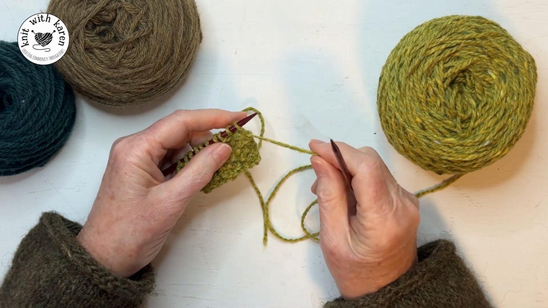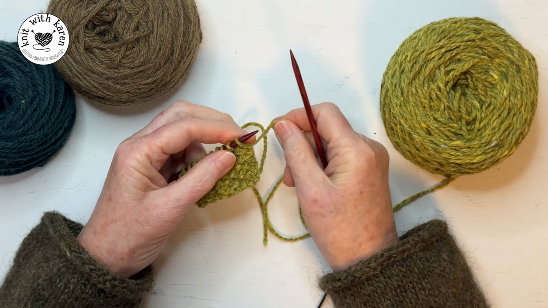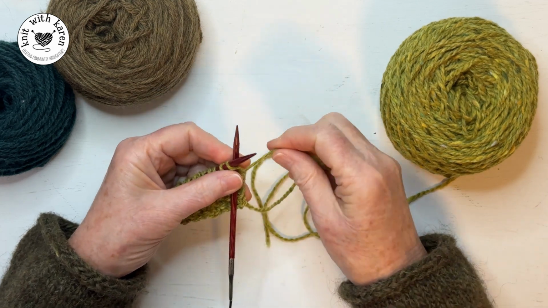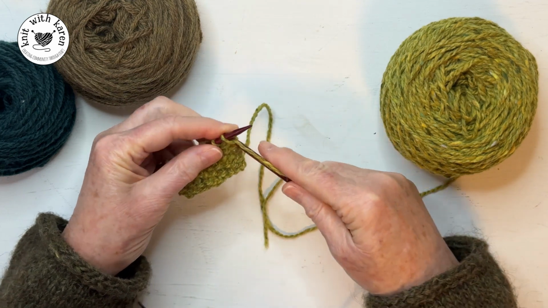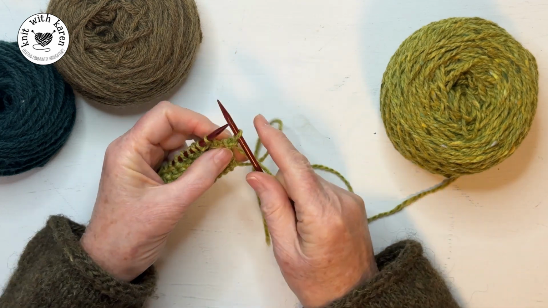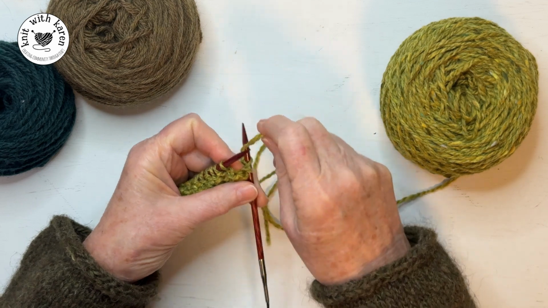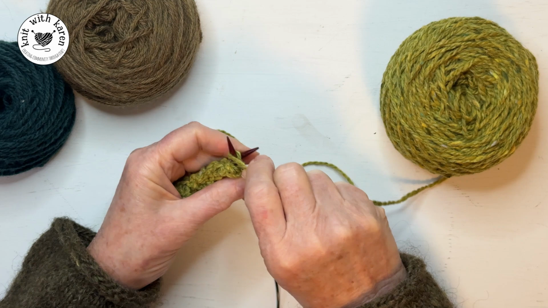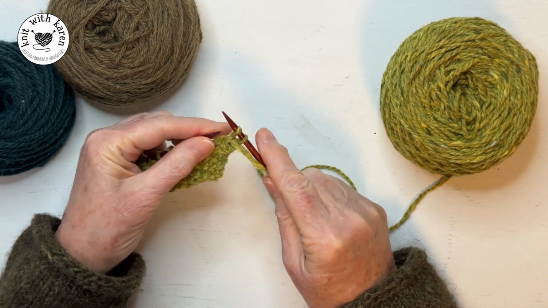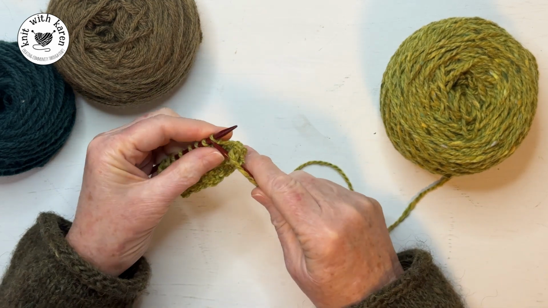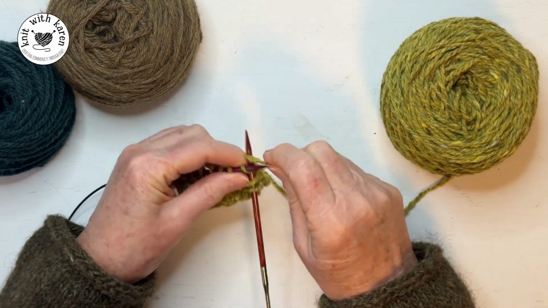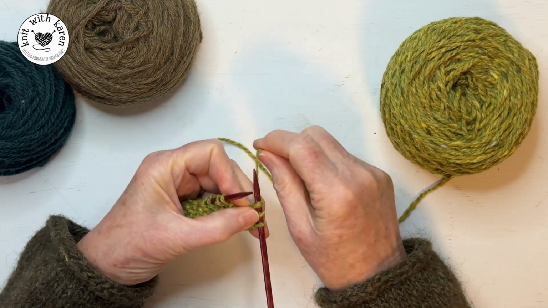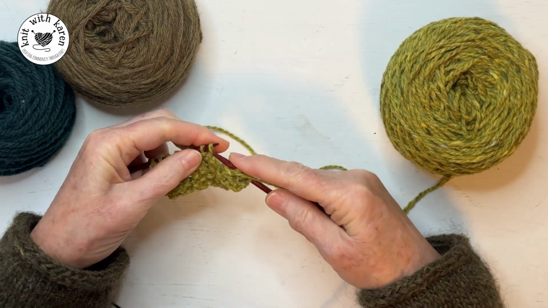purling the knits. So I'll go ahead now and make sure that yarn's in back, insert from front to back, knit the stitch, pull it off. Now I need to purl, move that yarn to the front, purl, yarn to the back, knit, and yarn to the front, and purl.